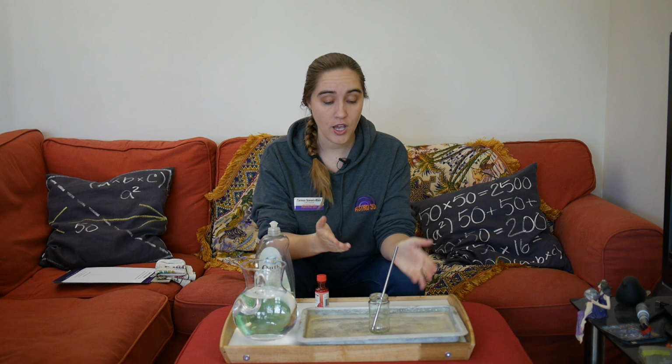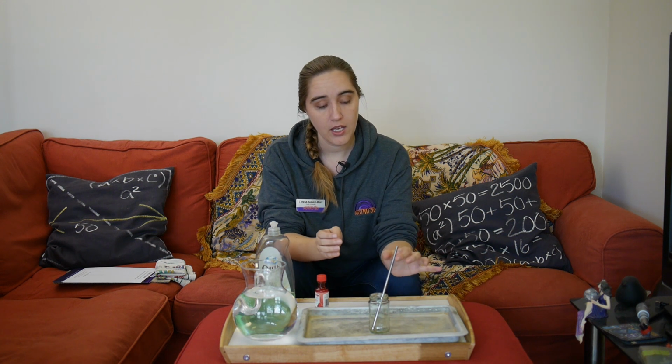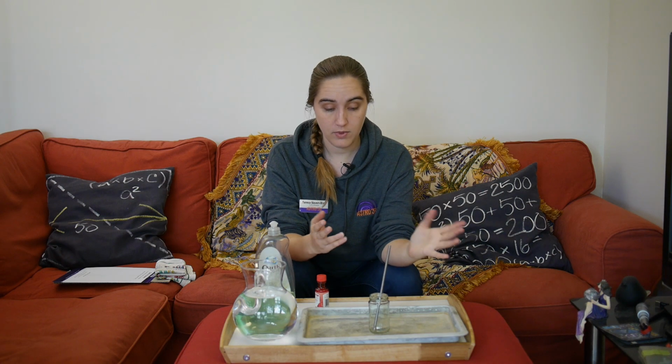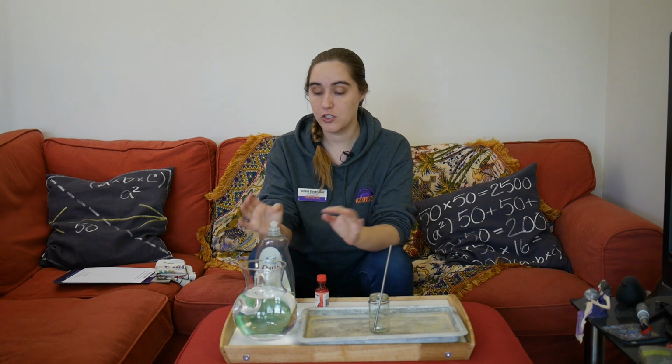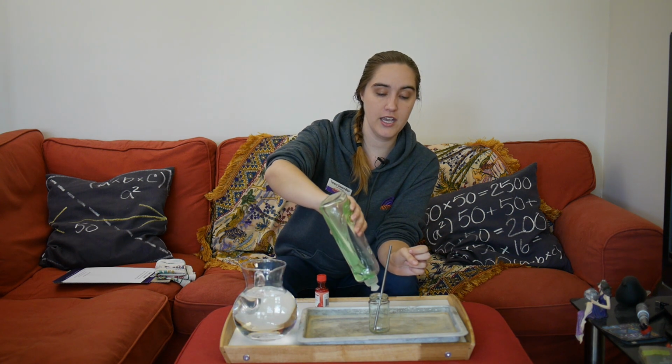Setup for this activity is very straightforward. You get your jar, you put it in the tray in the center, you use your straw or air blowing device of choice to create bubbles within the jar. So to get the bubble syrup, you want your liquid soap of whatever kind you're using.